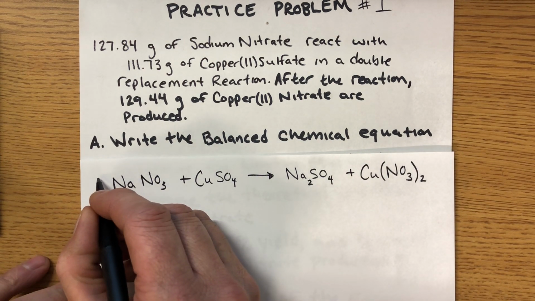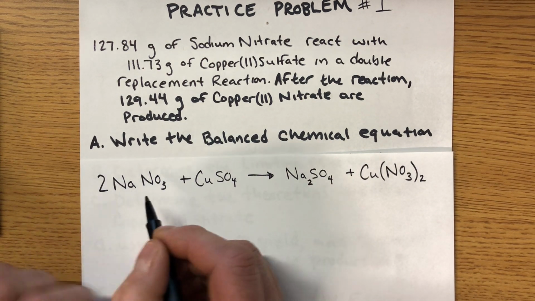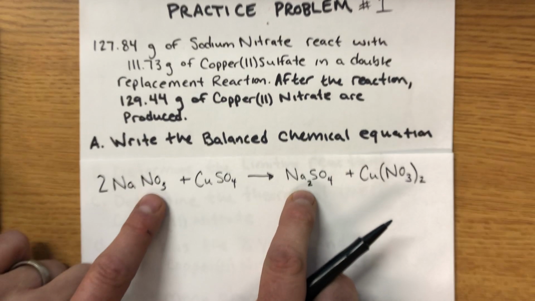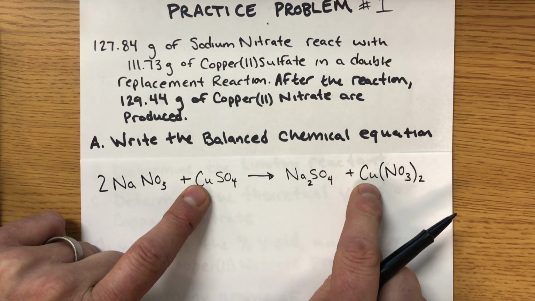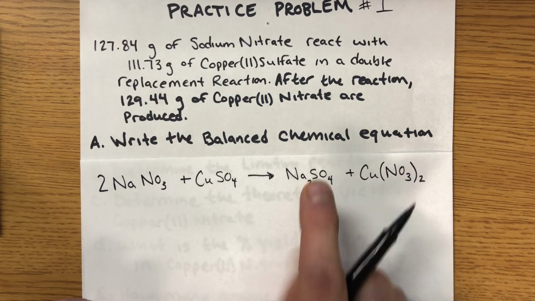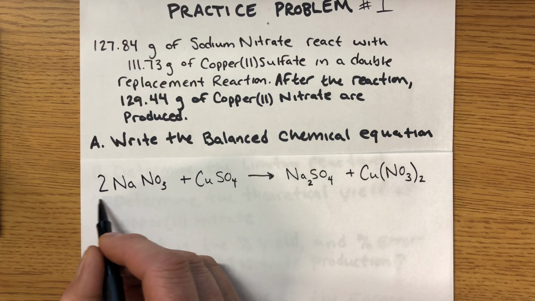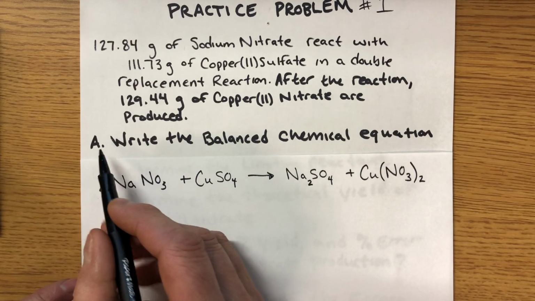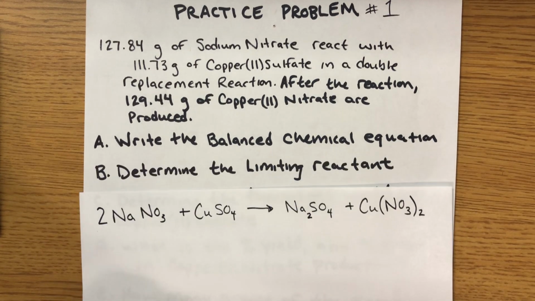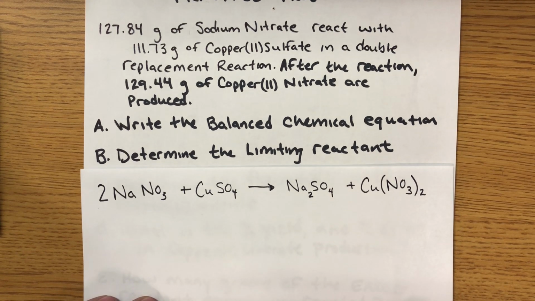Sodiums are 2, we need a 2 here. 2 sodiums, 2 sodiums, 2 nitrates, 2 nitrates, 1 copper, 1 copper, 1 sulfate, 1 sulfate. Good. So this just balanced easy enough with a 2 coefficient right here. Okay? So step A, done. B, determine the limiting reactant.